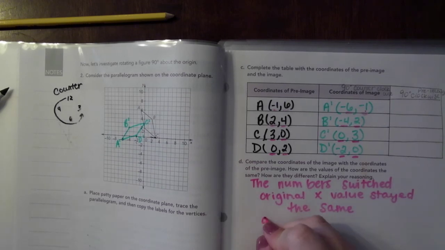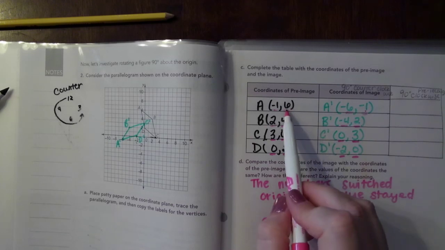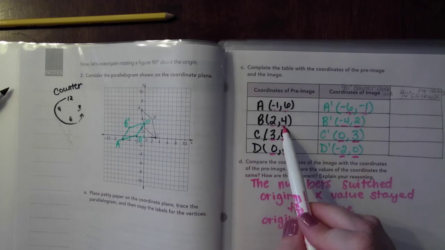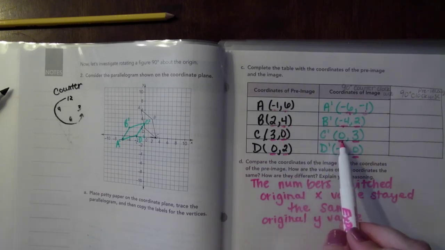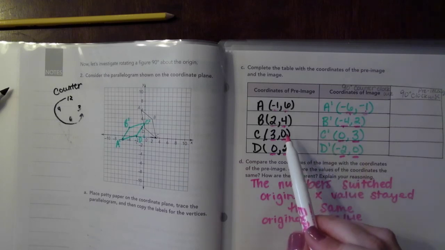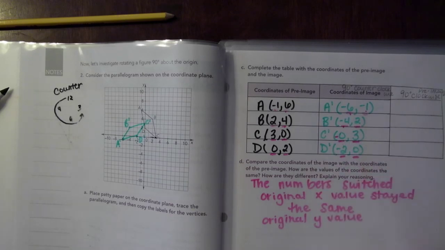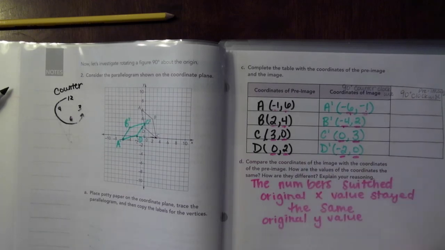Now let's look at the original y value. So if you look, the original y, 6, became -6. The original y was +4, now it's -4. 0, can 0 be negative? If 0 changed to -0, do we ever write a -0? No. So maybe that's why that one doesn't look like it changed. And then 2 became -2. So the original y value changed signs.